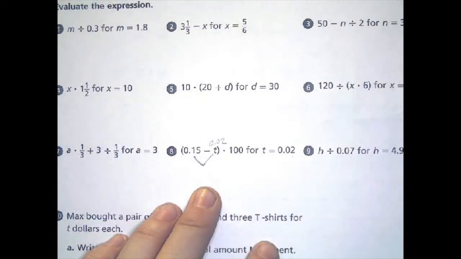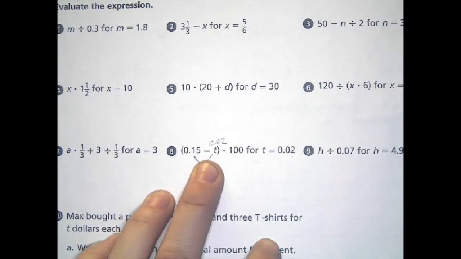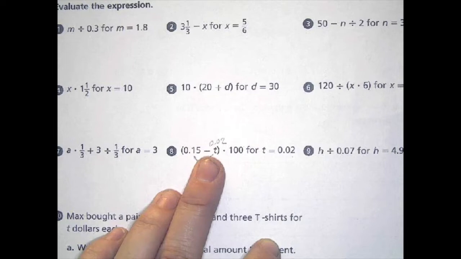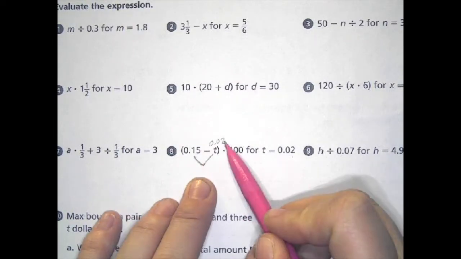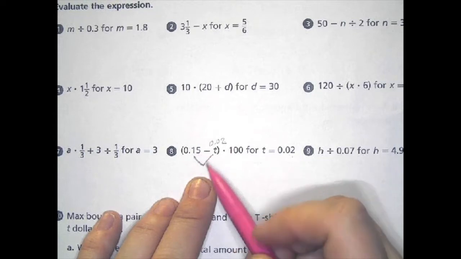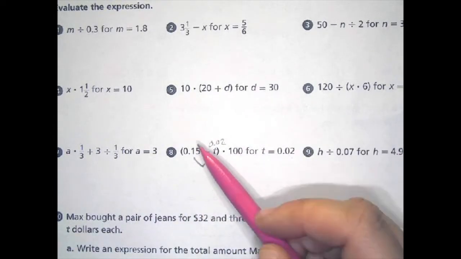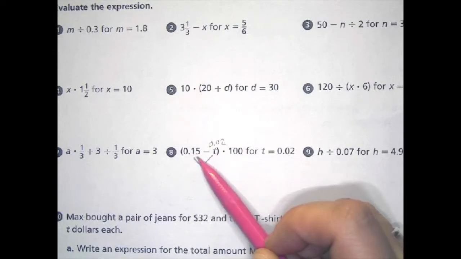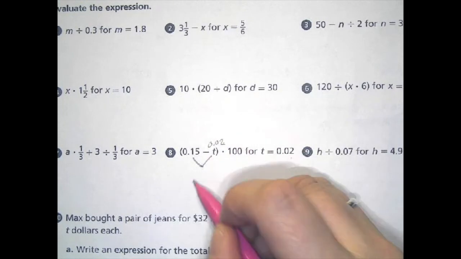Wait. But I don't know how to solve this if I don't know t. Luckily, they told me t is 0.02. So I'm just going to write 0.02 above it. So I'm supposed to take 0.15 and minus 0.02. Or I could say this in a different way. I could say I'm supposed to take 200ths away from 1500ths.